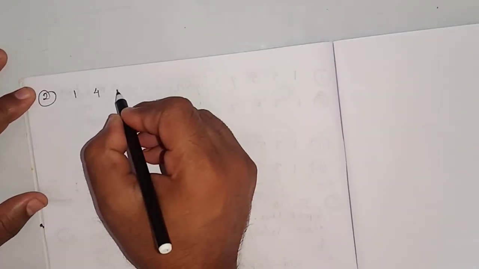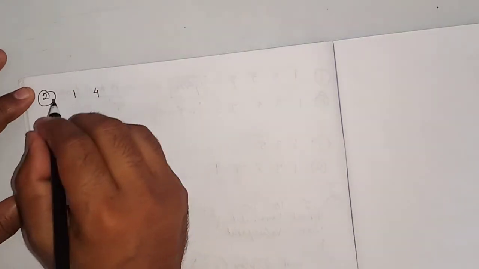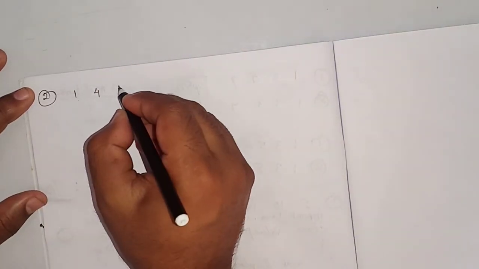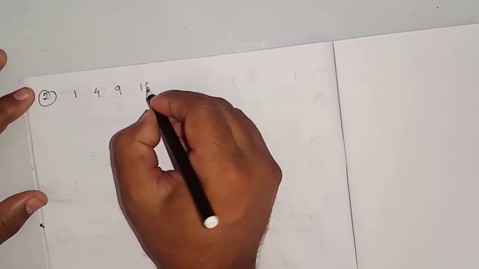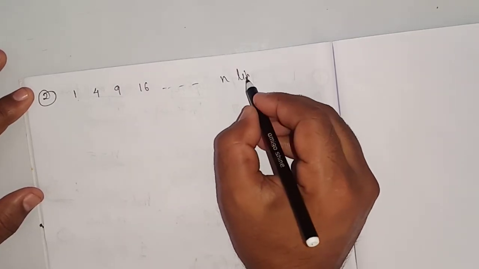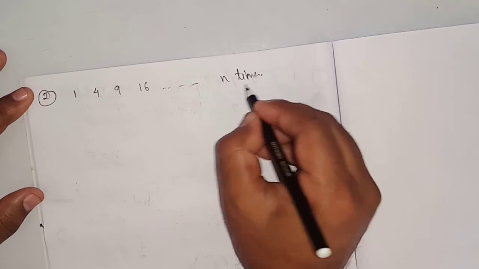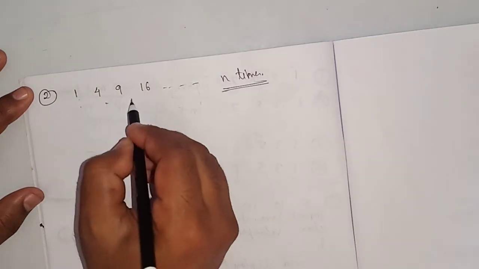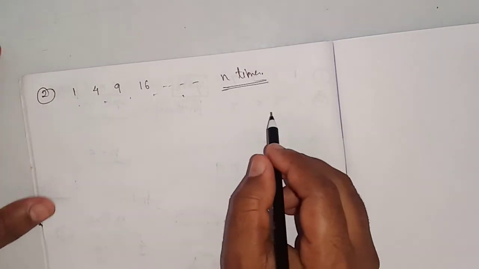My next program, second program, is print 1 4 9 16, this way up to n times. See, n times 1 2 3 4 5, n times, right?